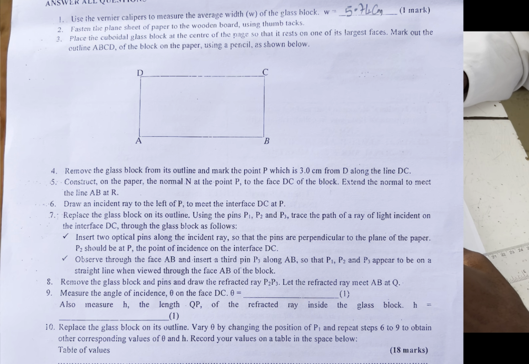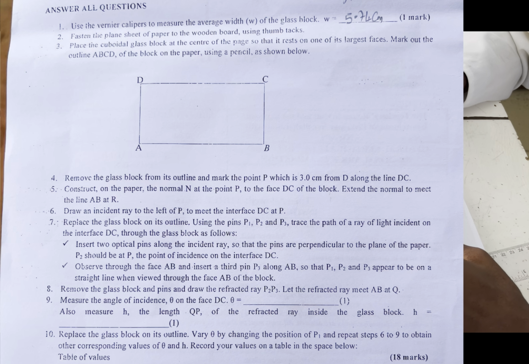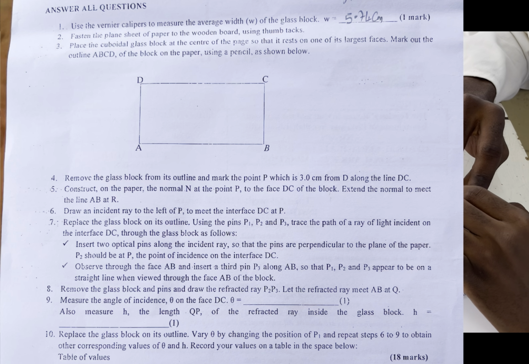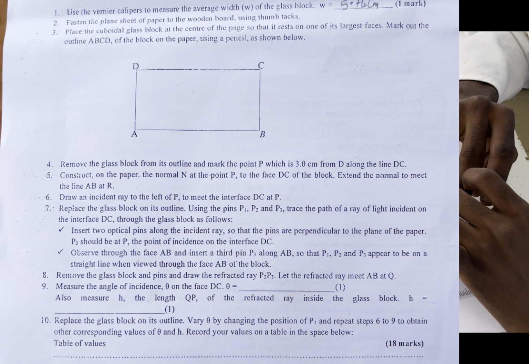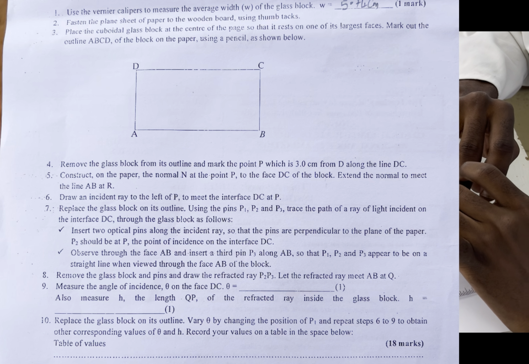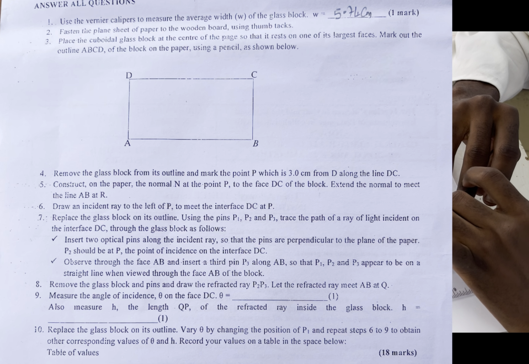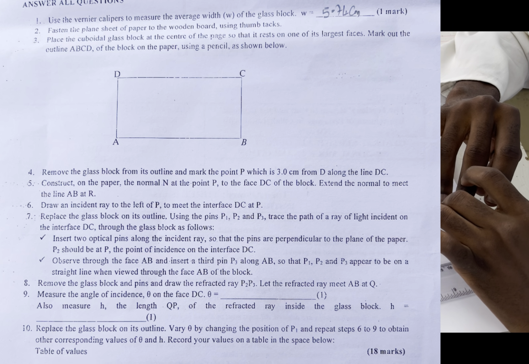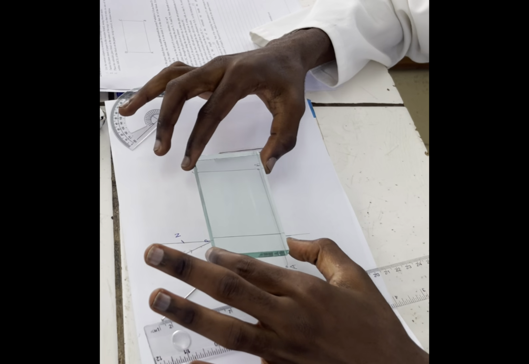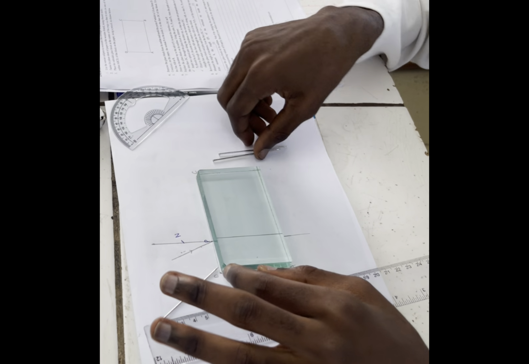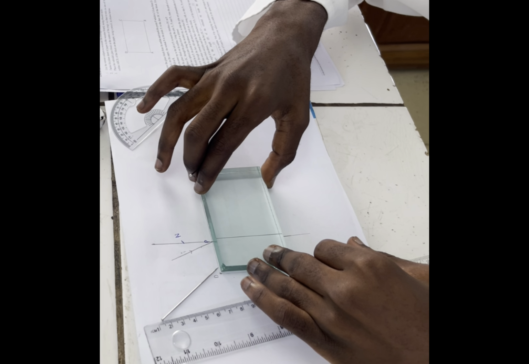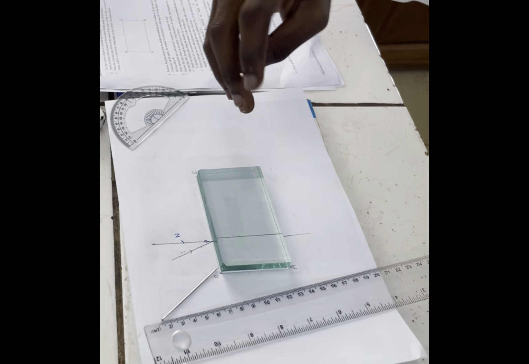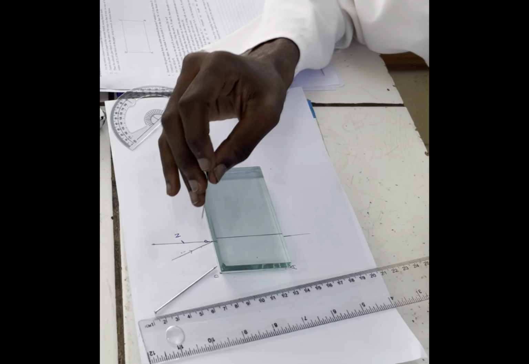Using the pins P1, P2, and P3, trace the path of the ray of the light incident on the interface DC through the glass block as follows. So insert 2 optical pins along the incident ray so that the pins are perpendicular to the plane of the paper. So I will come and put my glass block here like this. I will use 2 pins. I will place the pin so that the pin should represent my incident ray. I will place one here.